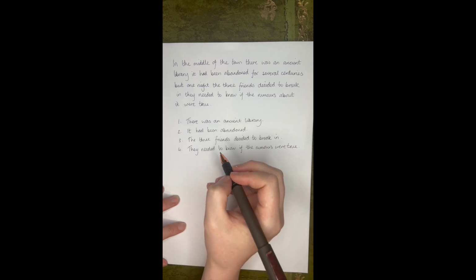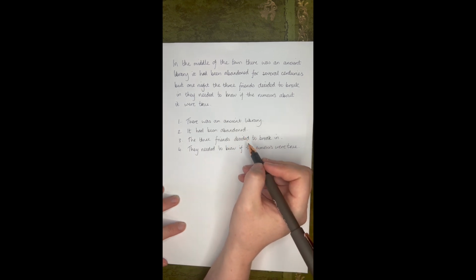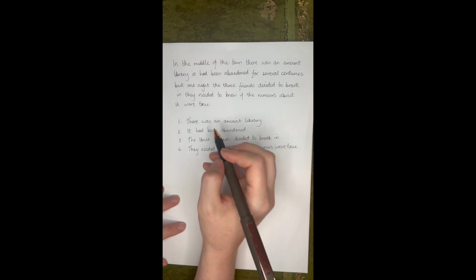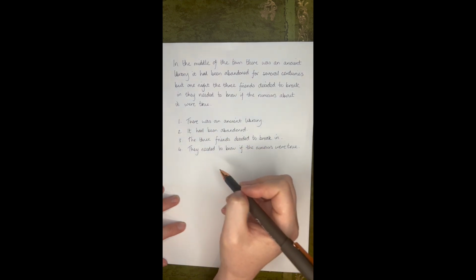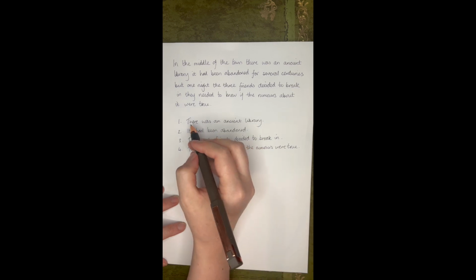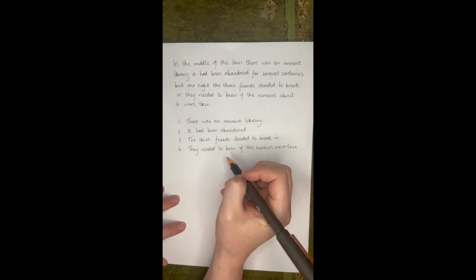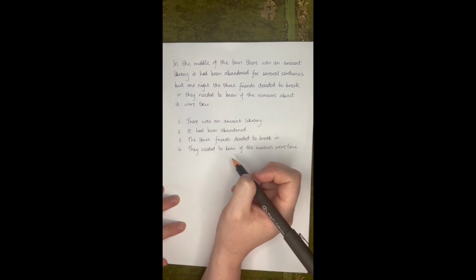The next thing we need to do is start putting these back together as a single piece of writing. So rather than string them back into one long paragraph, what we're going to do is take each one in turn and decide if we want to add any extra information to this sentence.